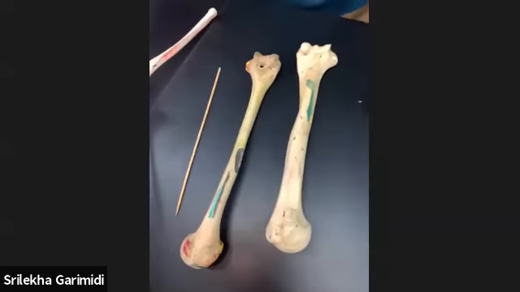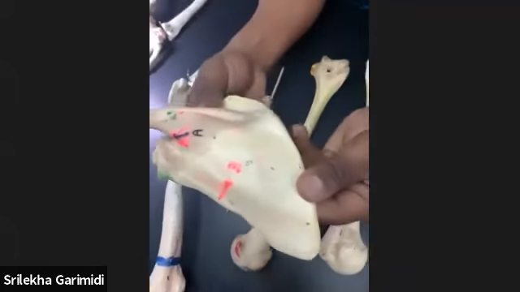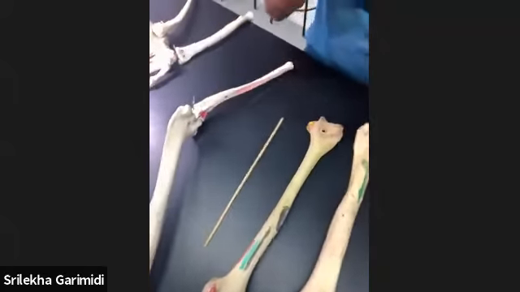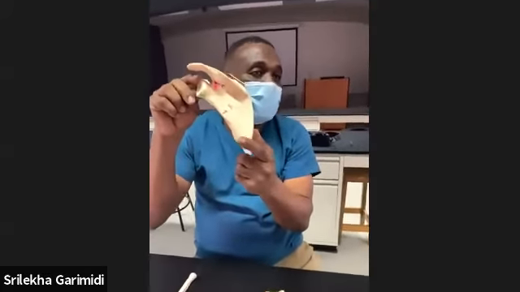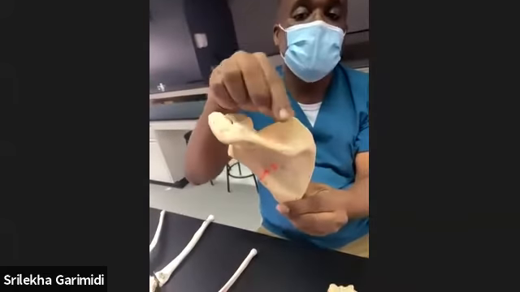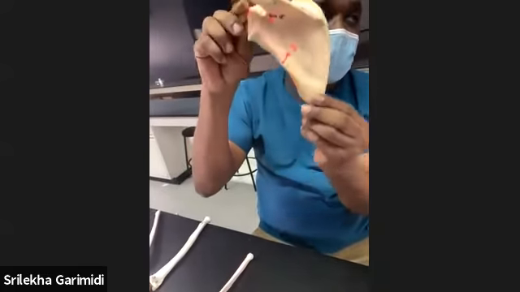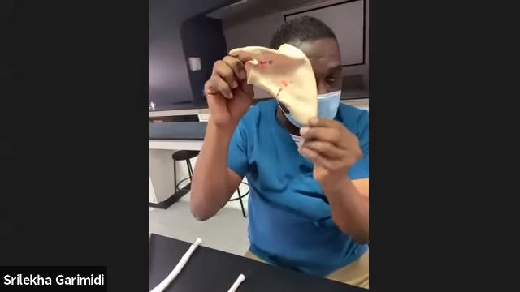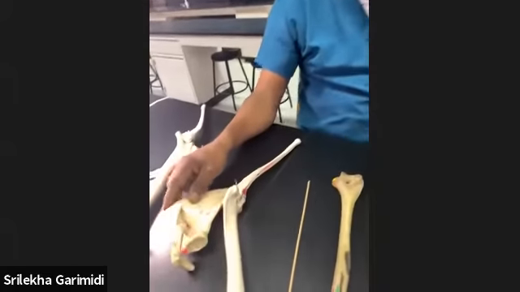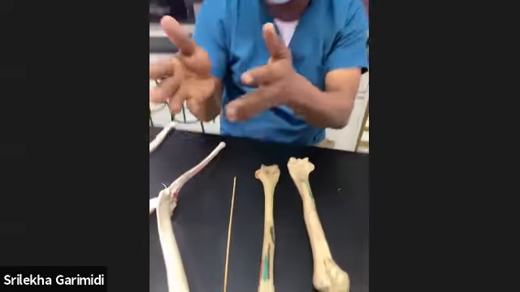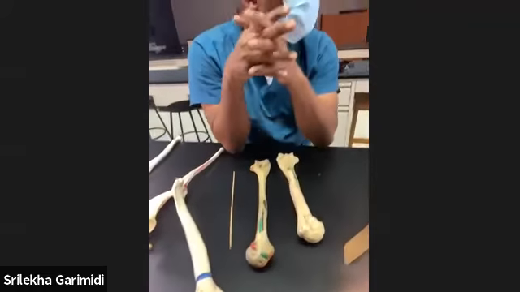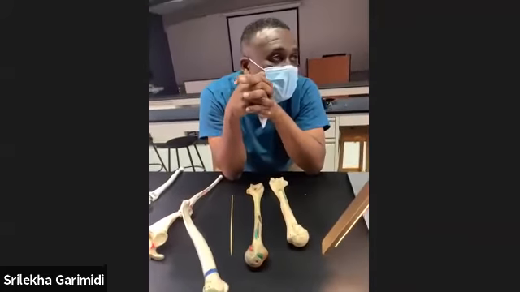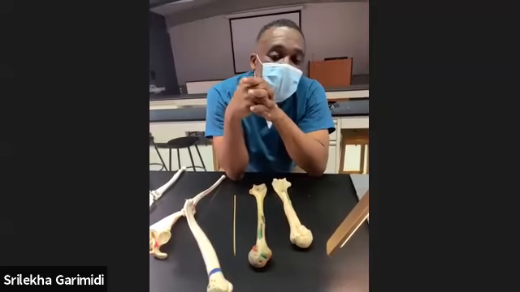Now, teres major. Look at teres major. Teres major arises from here. What is this? That's the inferior angle of the scapula. This is the superior angle. That's the inferior angle. So, teres major arises from the inferior angle of the scapula, and it inserts now into what we said, the medial lip of the intertubercular groove. The action of this muscle is the same as pec major, adduction and medial rotation.